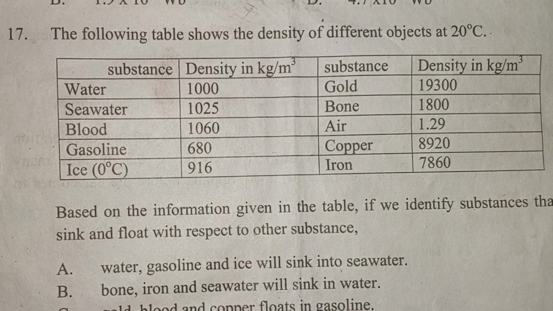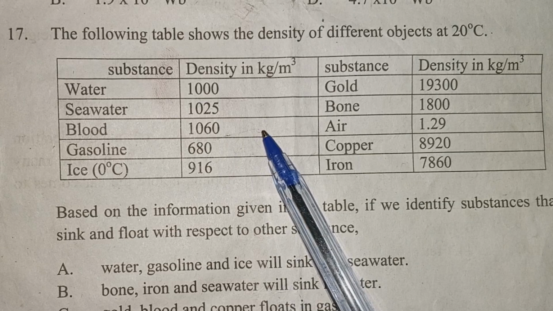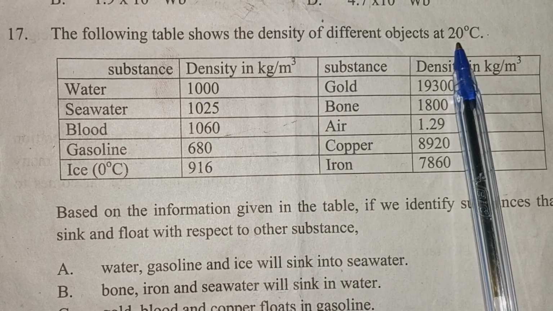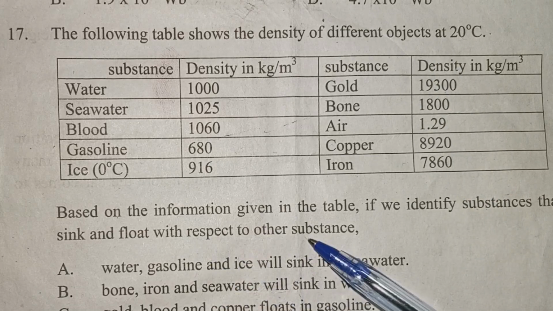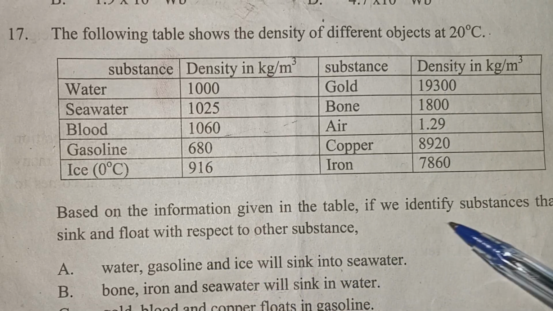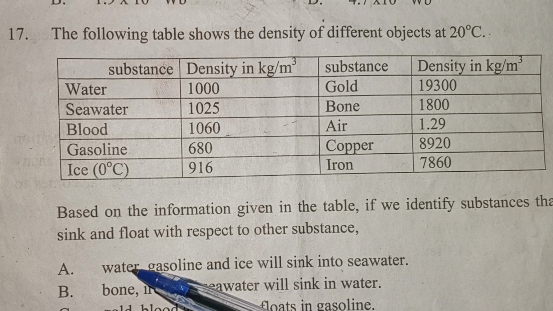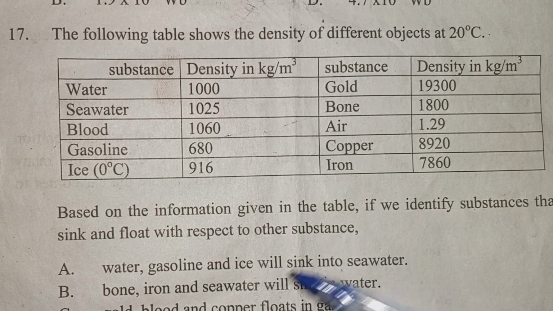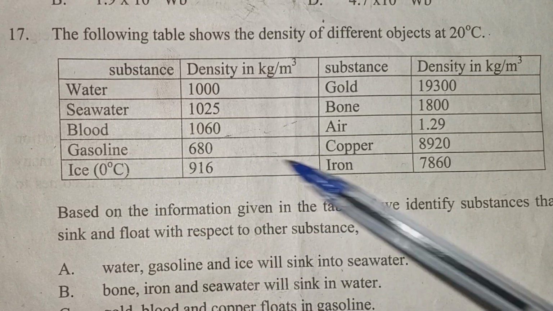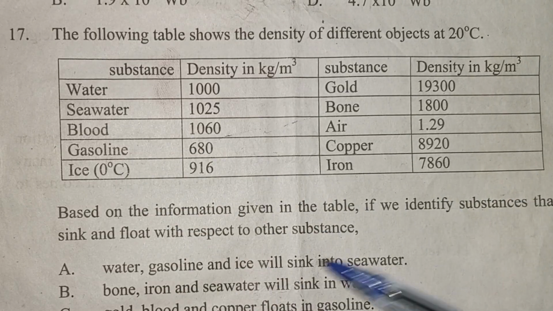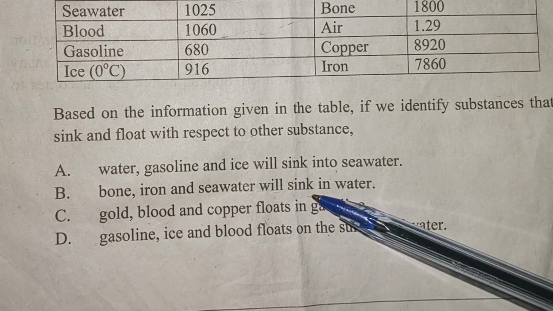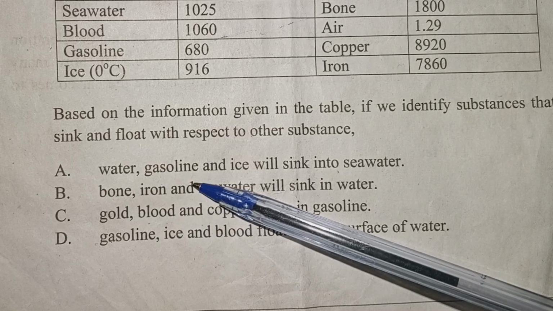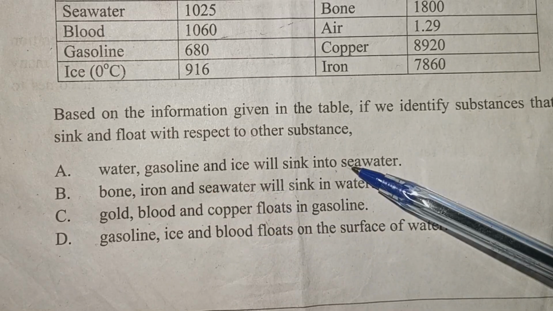Question number 17. The following table shows the density of different objects at room temperature, which is 20 degrees centigrade. Based on the information given in the table, we identify substances that sink and float with respect to the other substances. So we compare the densities of the substances given in this table and we are going to judge all alternatives. Alternative A says that water, gasoline and ice will sink into the seawater.